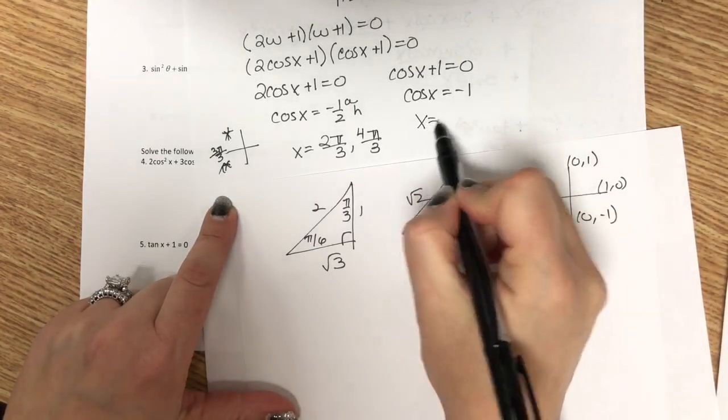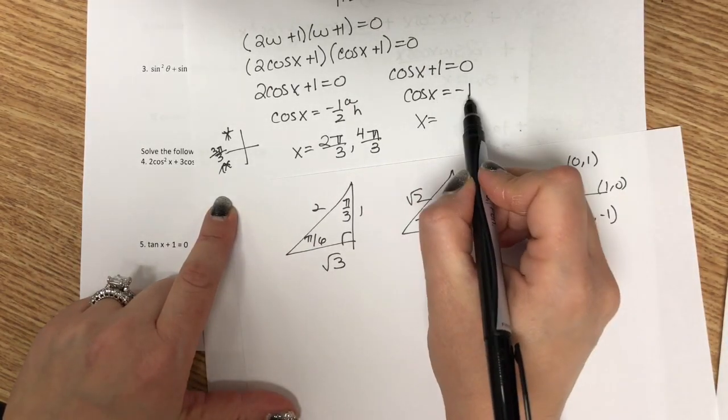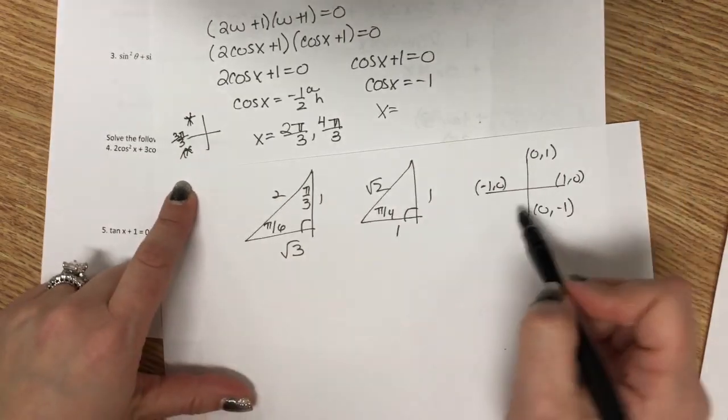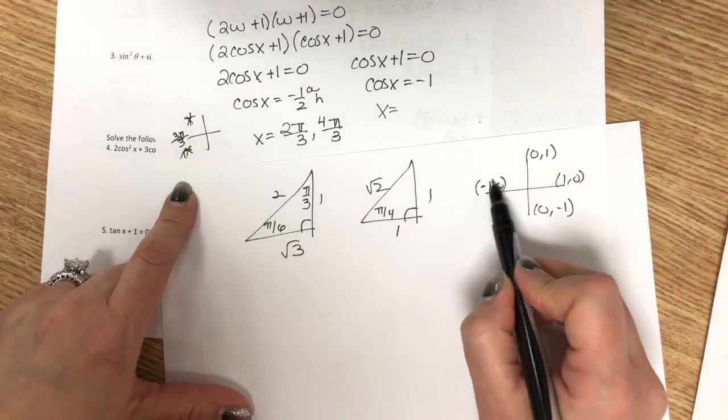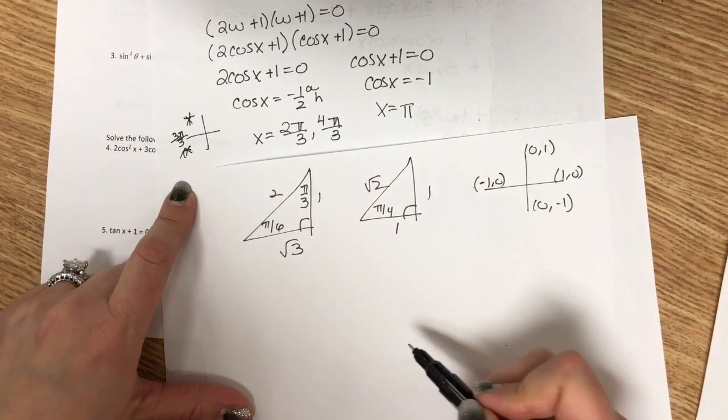This angle is saying when is cosine of x negative 1. So I go to my quadrantal angles. And that happens over here at pi.